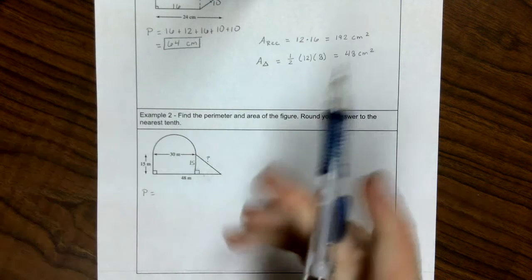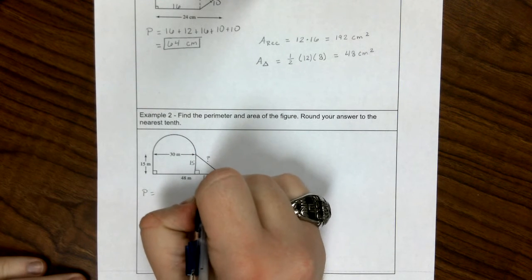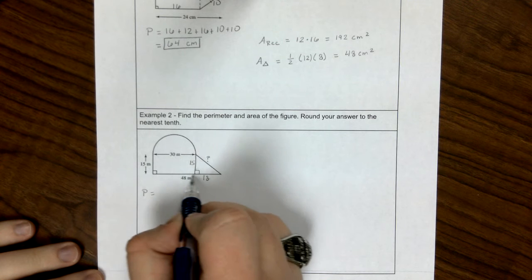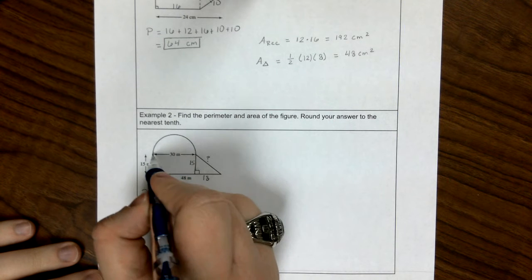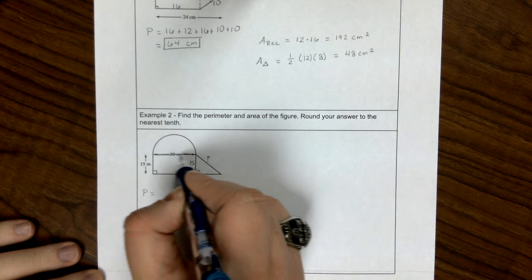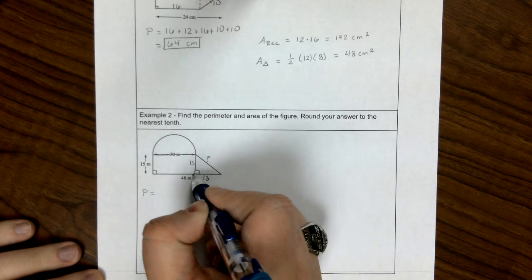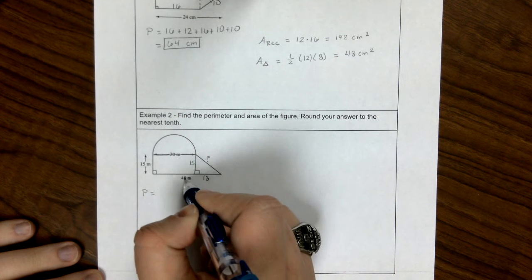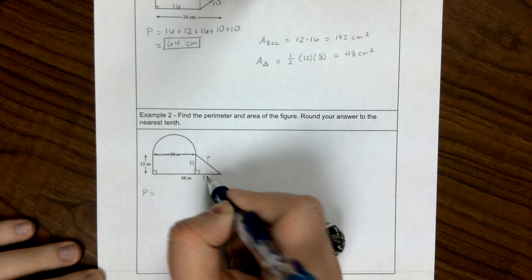And how did I get that? Well, I know that all the way across was 48, and this much of it was 30. Well, I had this much left. So 48 subtract 30 gives me 18.